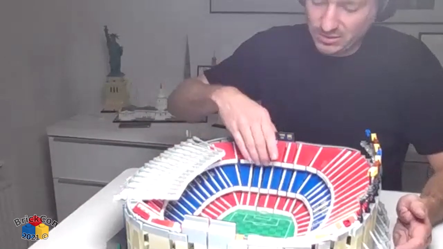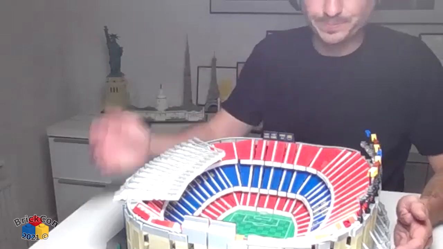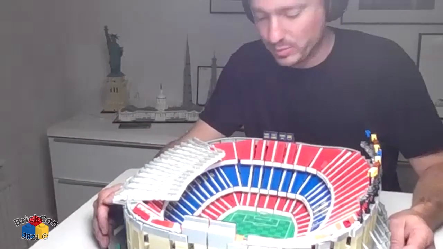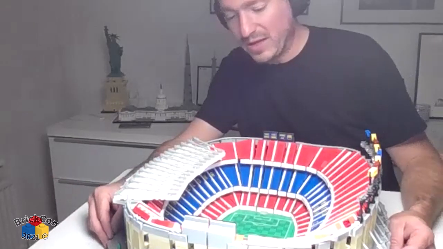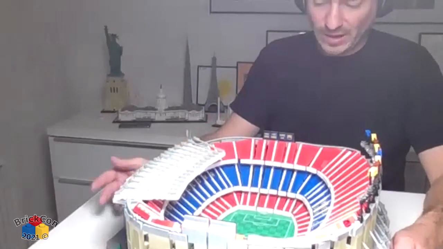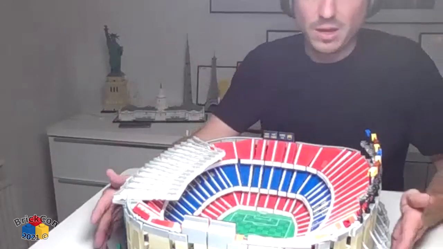Everything's constructed with regular rectangular bricks and slopes. So fairly basic Lego pieces that we've known for decades. Yet we're able to arrive at such a complex shape.